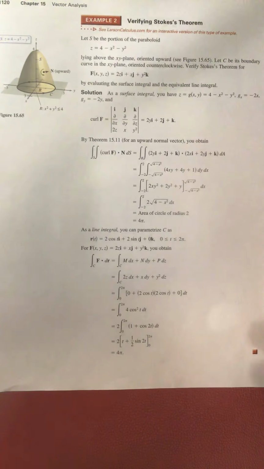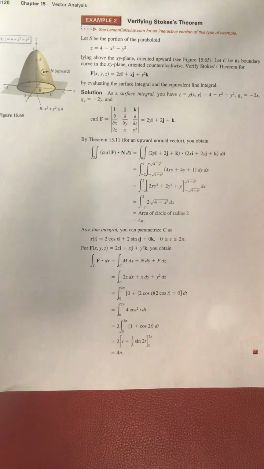But the Stokes theorem does make things somewhat easier.